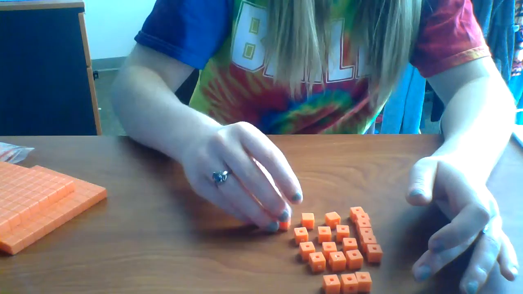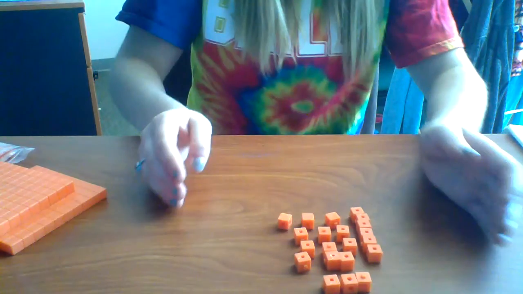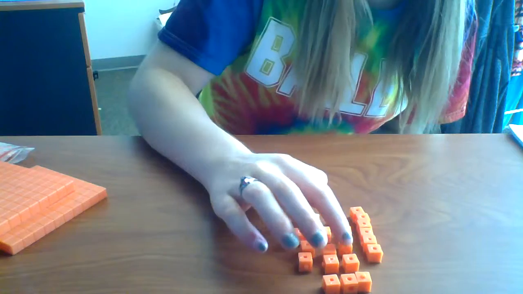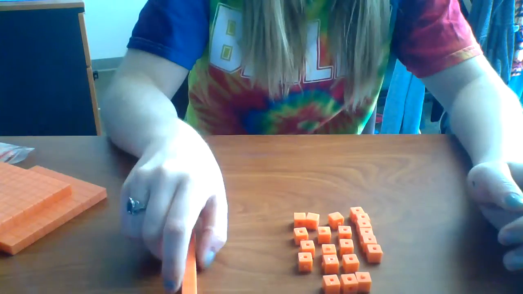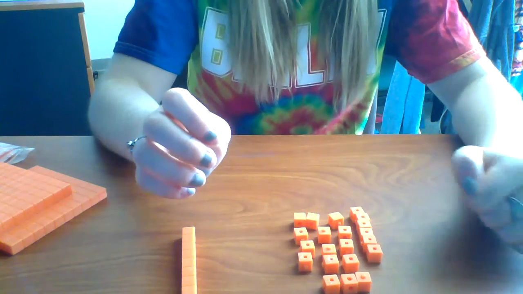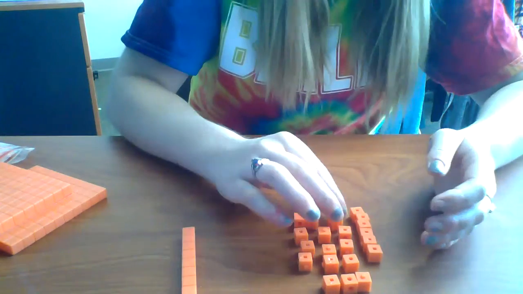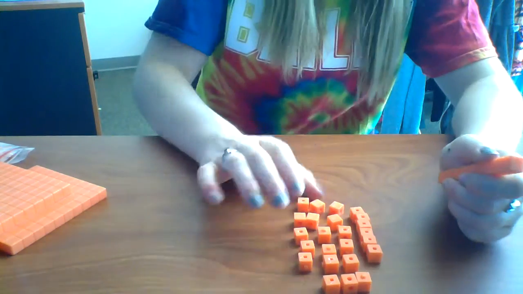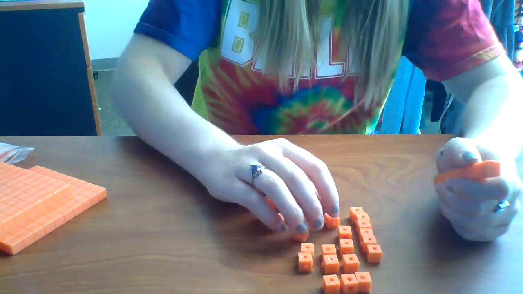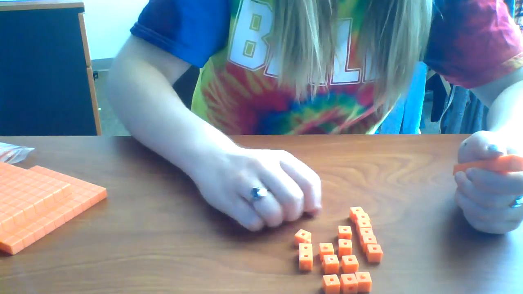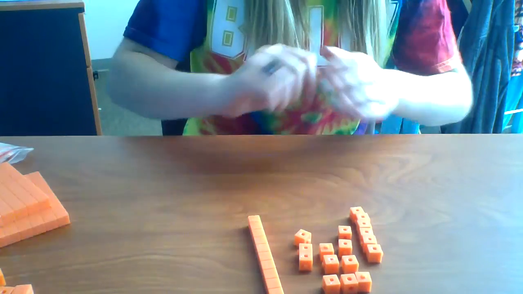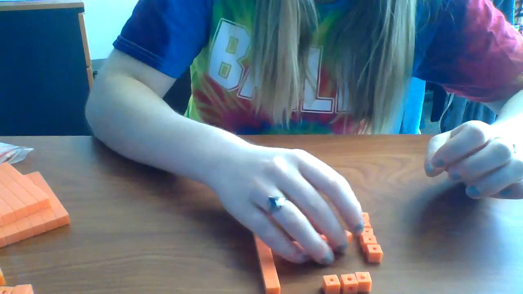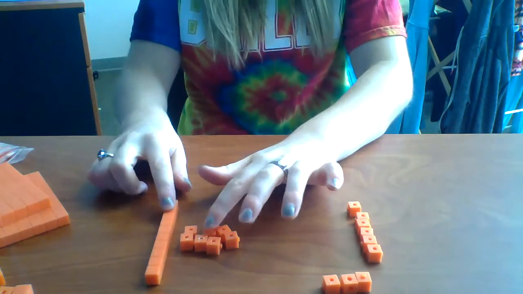Alright, and if you notice, right here, I have 18 units. And so I don't need all 18 of them. I can trade in most of them, trade in just about all of them for one long. So what I will do is I will take away 10 units for a long. So now I have 18. Therefore, 6 times 3 is 18 with these units.